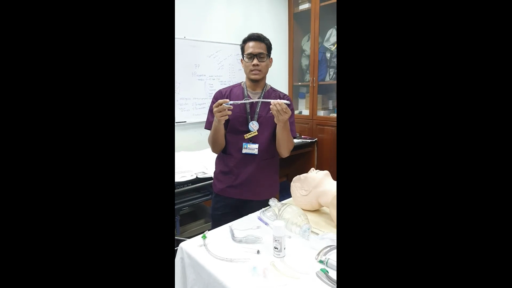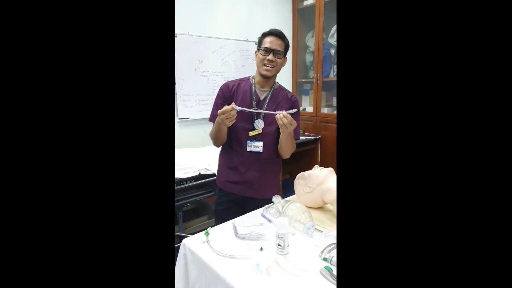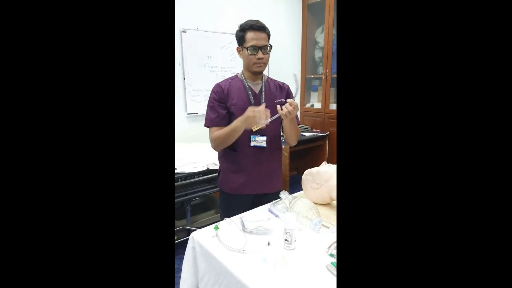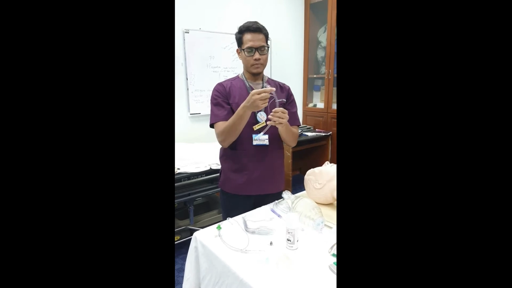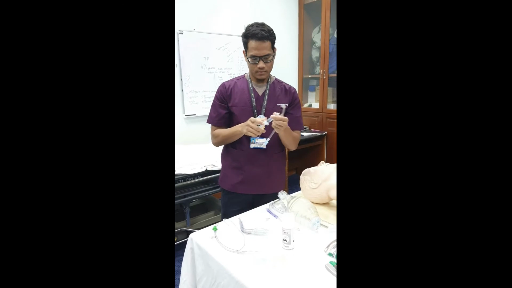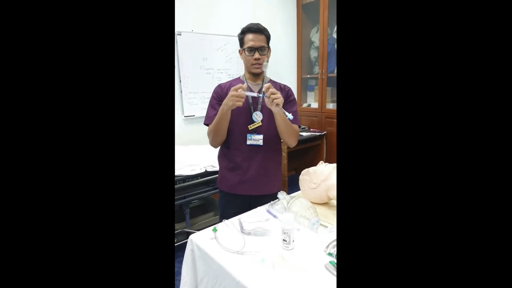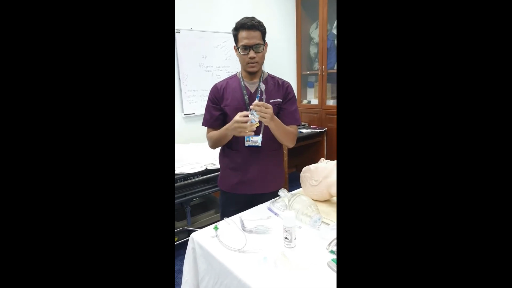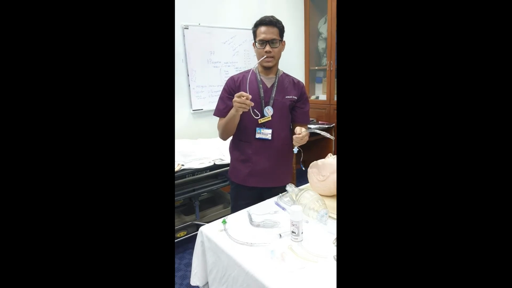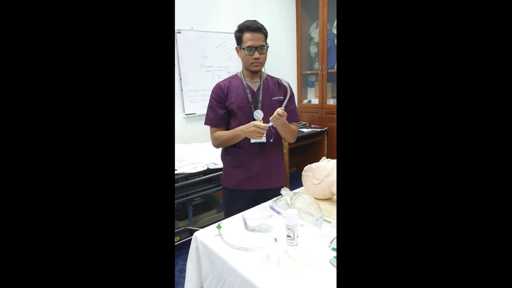For females, we use a size of 7.5 to 8.0. For males, we use 8.5 to 9.5. Before we use this endotracheal tube, we must inflate the balloon and check that the balloon is intact. And then we have the stylet. This is to strengthen the ET tube.